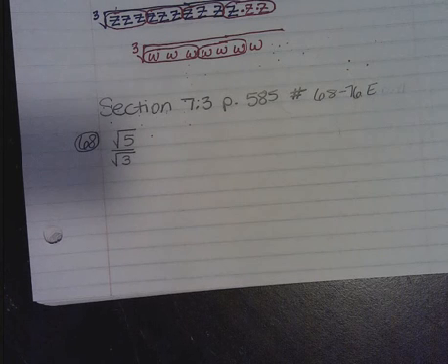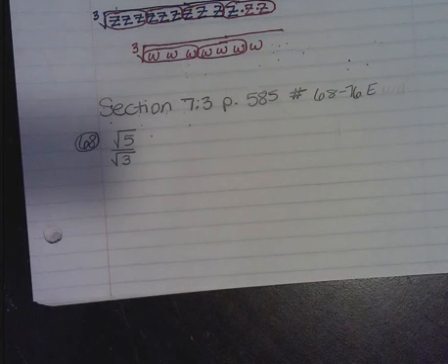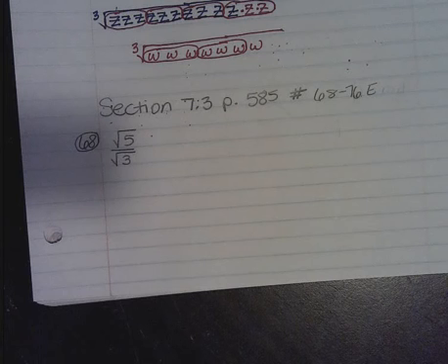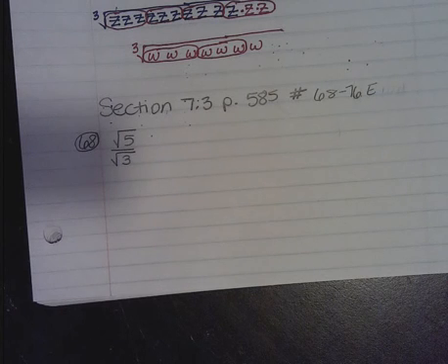Numbers 68 through 72 even should just be review problems from what we just did in section 7.2 at the beginning of this lesson. I recommend trying to pause this video and working these problems yourselves, then checking your answers and pressing play on the video to see how well you did. Then you can compare your answers and see where you went wrong or see that you did a great job. So I'll give you a moment to pause the video.